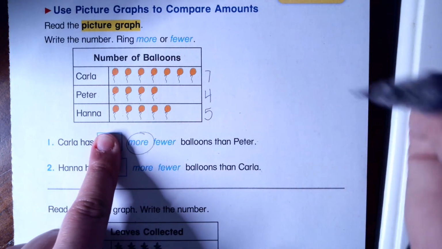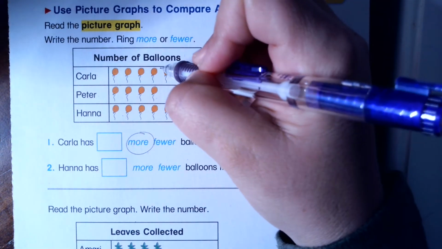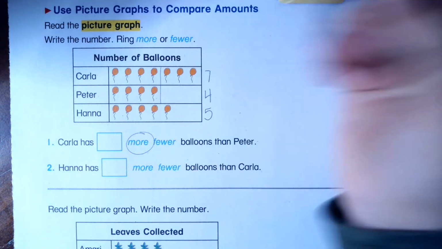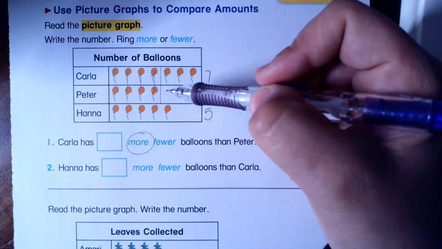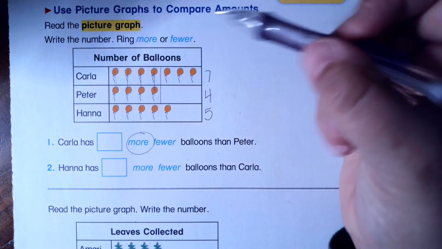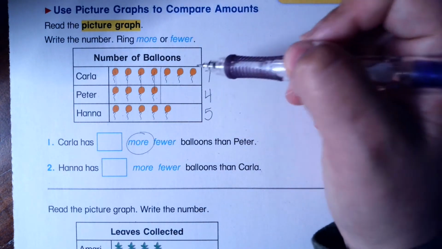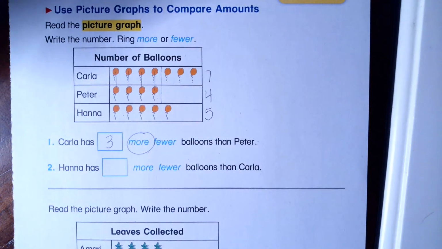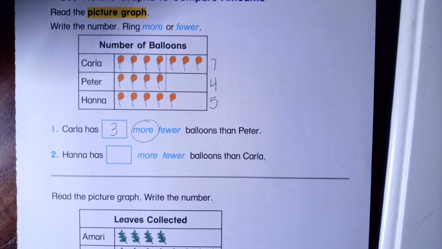That's true. Now what we need to do is figure out how many more balloons she has than Peter. Well, I know that if I look at Carla and Peter, they line up to here. So they have the same amount, same amount, same amount, same amount until they get here. Then I can see that Carla has 1, 2, 3 more balloons than Peter. So I'm going to write my 3 in there.